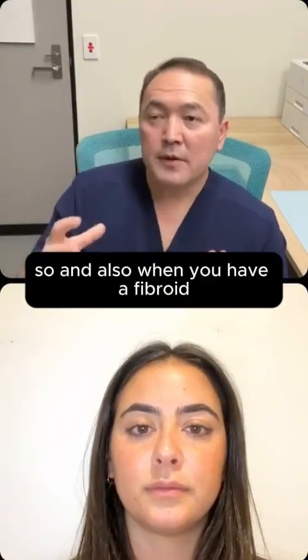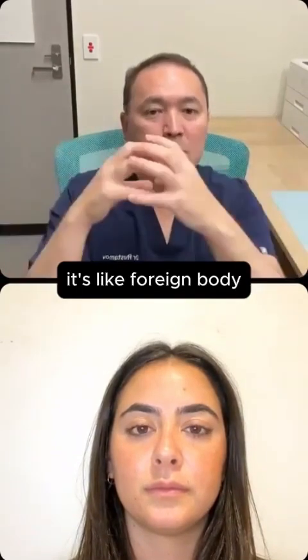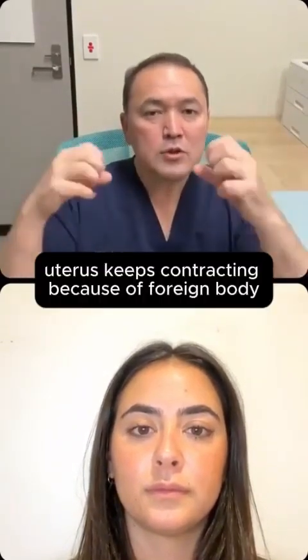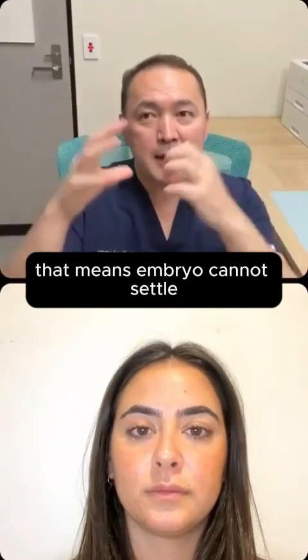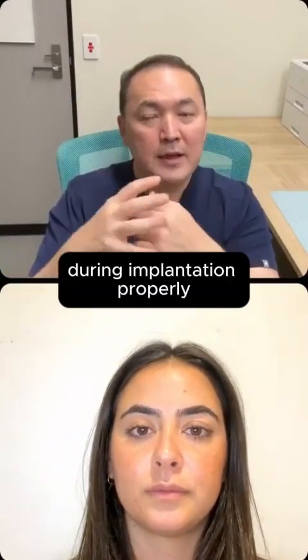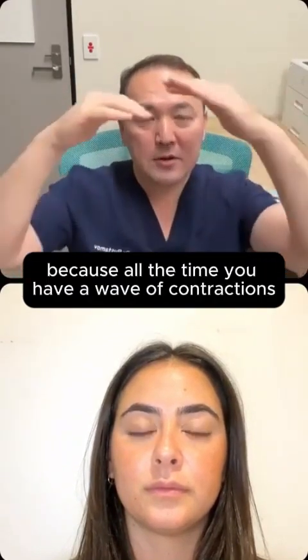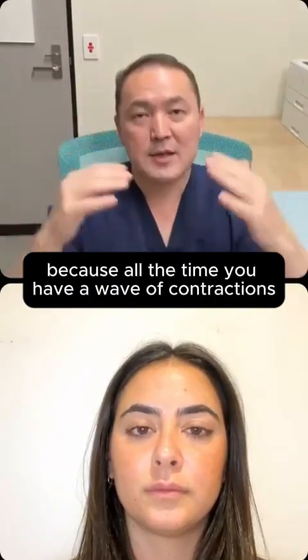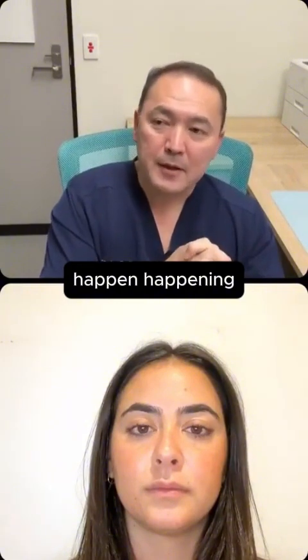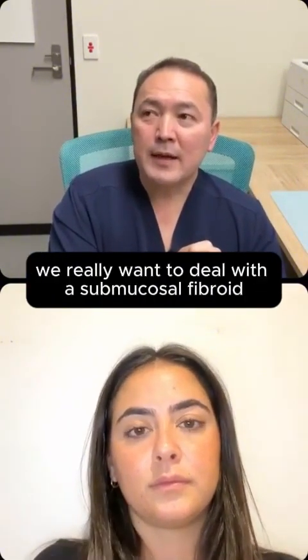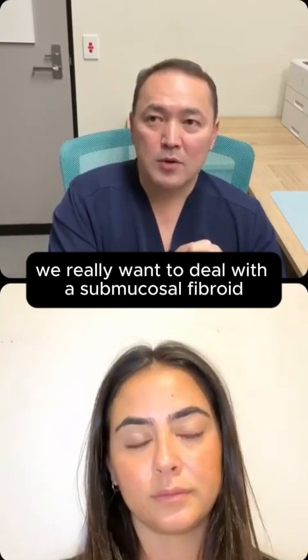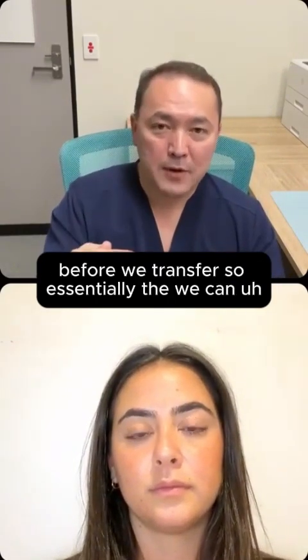Also, when you have a fibroid, it's like a foreign body. The uterus keeps contracting because of the foreign body. That means the embryo cannot settle during implantation properly, because all the time you have a wave of contractions happening. So for that reason, we really want to deal with the submucosal fibroid before we transfer.